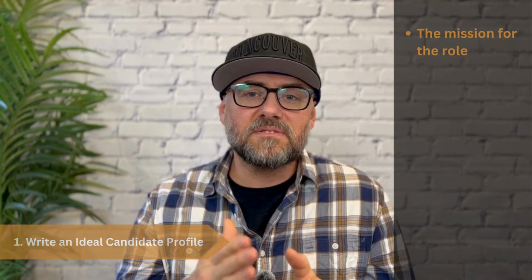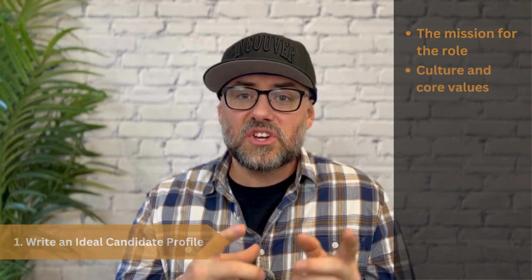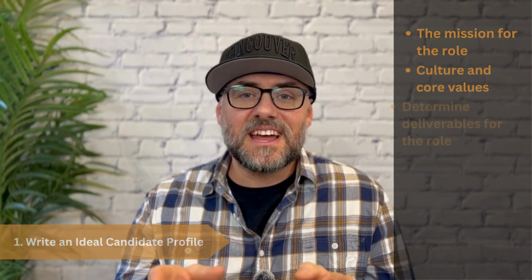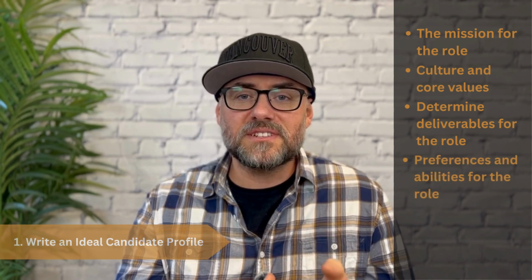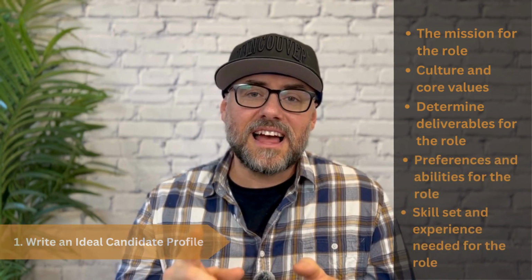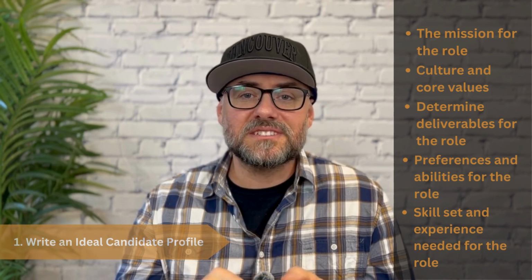Here are some things you should include in your ideal candidate profile. The reason you need to fulfill this role, culture and core values, and you need to determine the deliverables for the role. You also want to include preferences and abilities. And lastly, a set of experiences needed to fulfill that role.